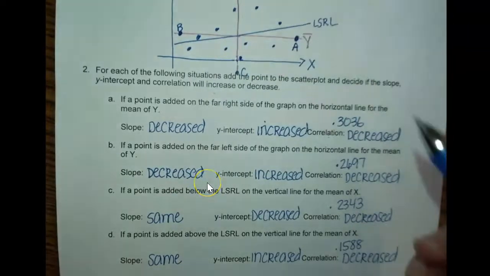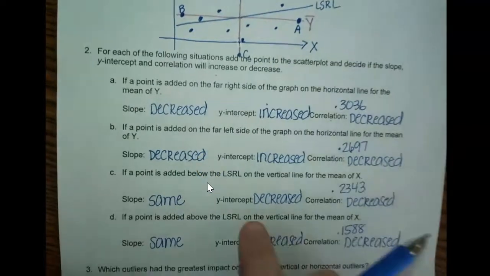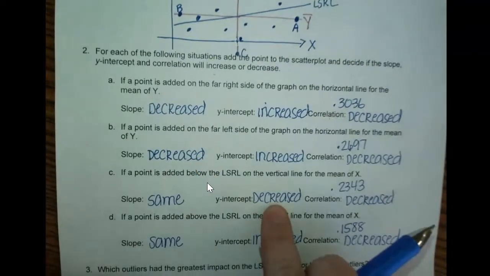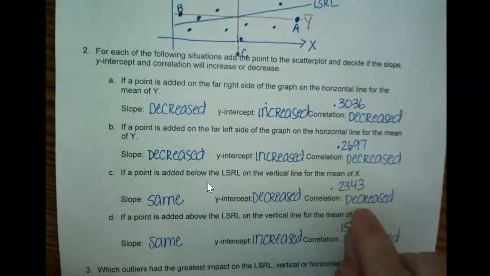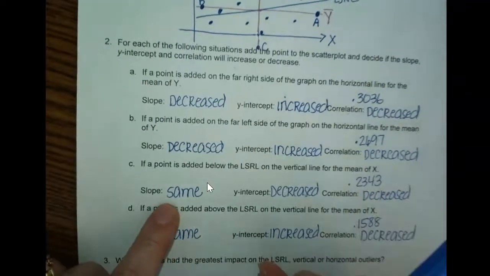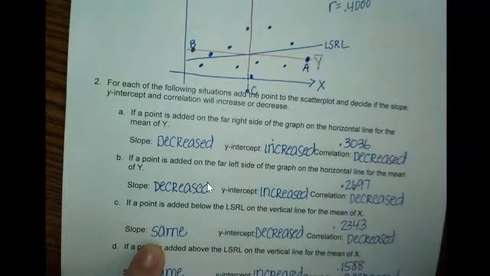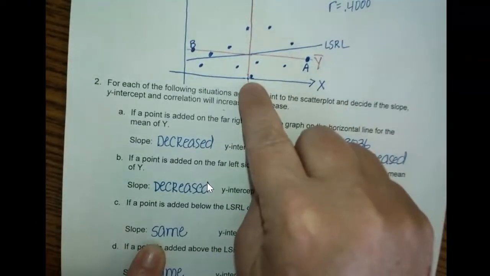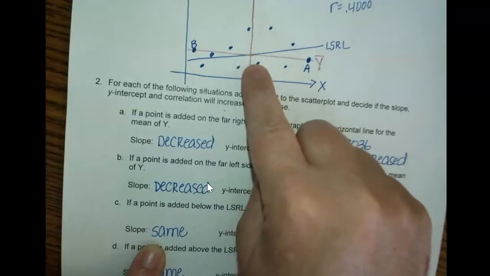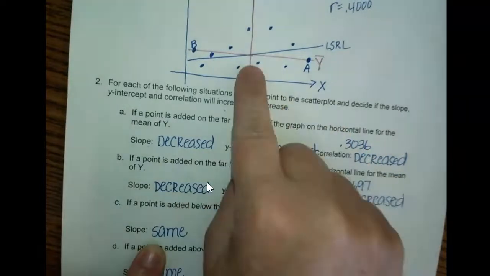So my Y-intercept actually decreased when I did that. My correlation went down to 0.2343, so it decreased, but the slope of the line is really the same. It just shifted down to account for that, but it did not change the slope because it's on the balance point here.